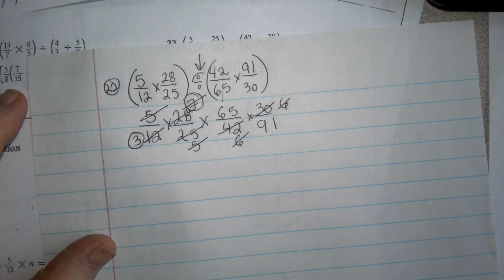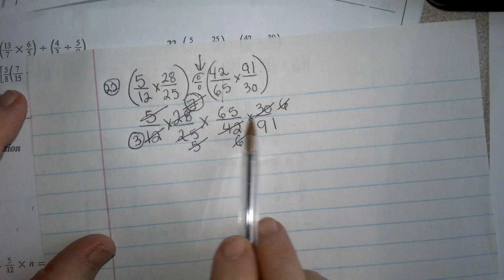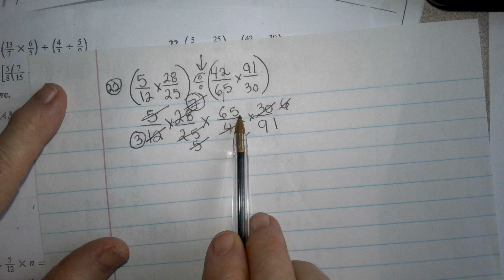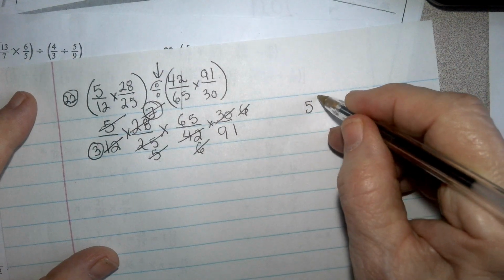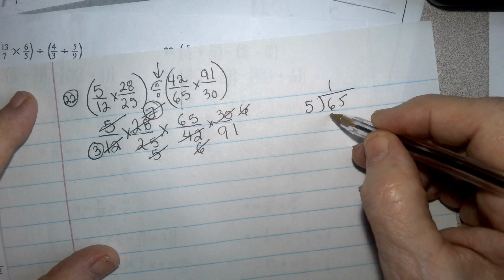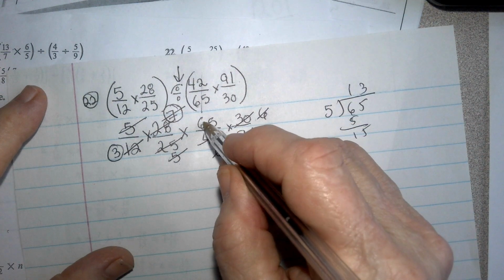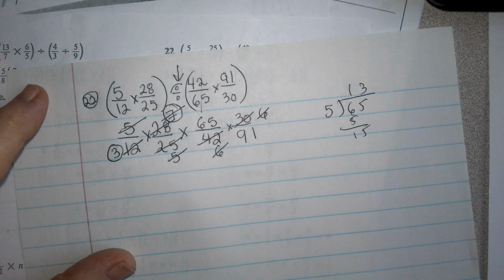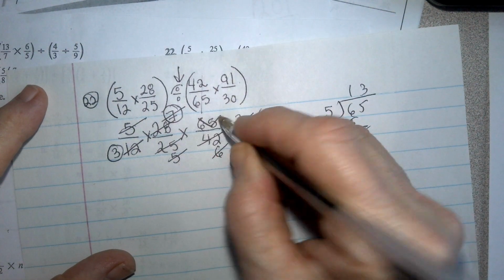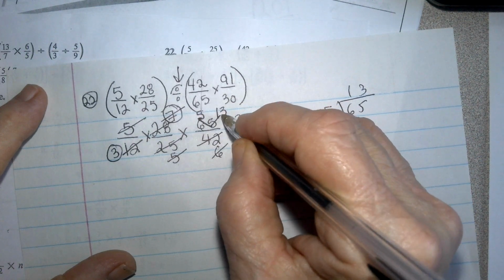What you need to do, if you can't tell how to break this up, on this one I know a 5 goes into it. So you should break it up. 5 into 65 goes, is it 13? 13. So watch carefully, I'm going to trade this out. When I was breaking out the factors the other day, I said you could list all the factors. It's sort of like that. I'm just going to change it to a 5 times a 13.